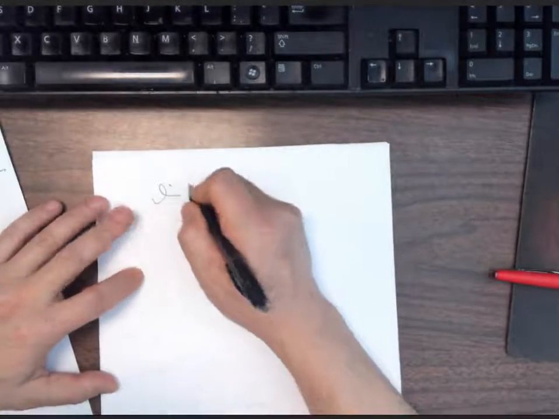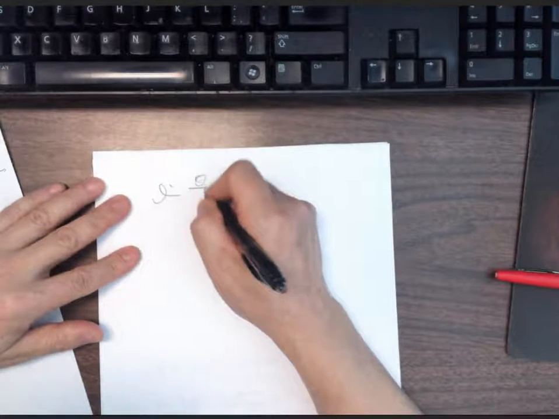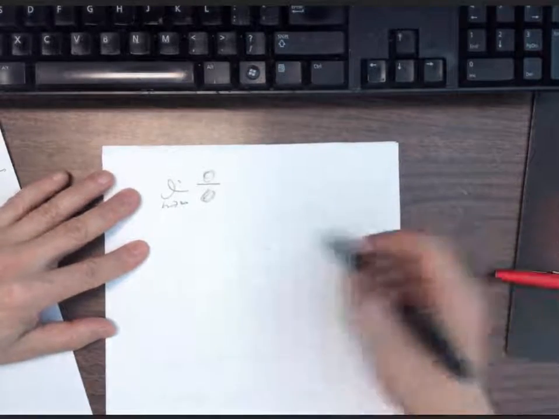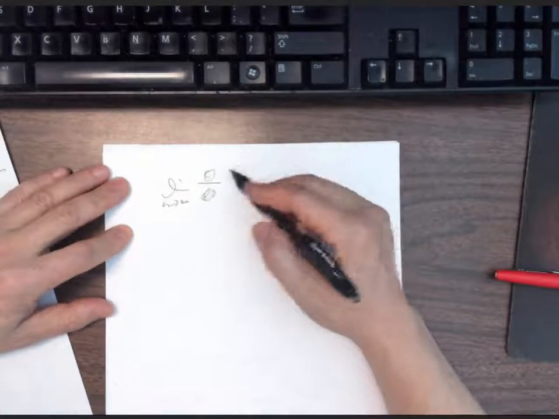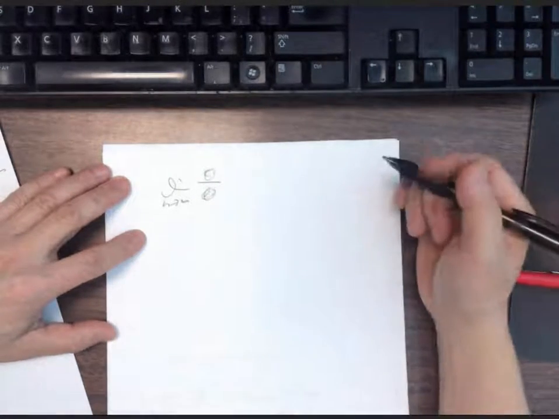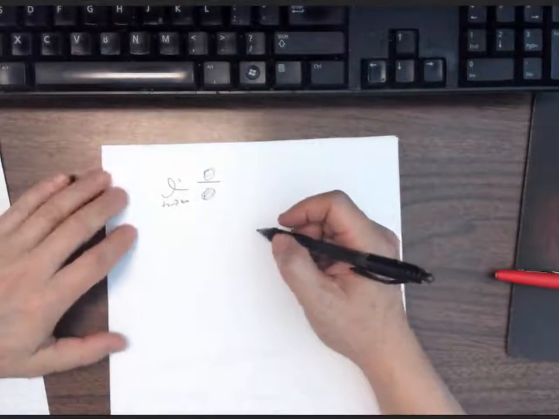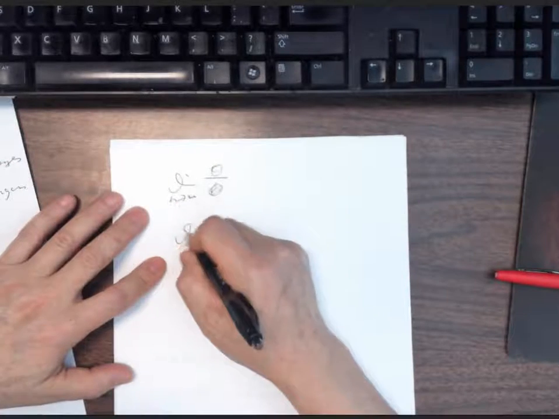For example, if we have a sequence that's a fraction, and we check, this will approach infinity, this will approach infinity, we can apply L'Hopital's rule. In indeterminate form, we can apply L'Hopital's rule. Let's just be specific.